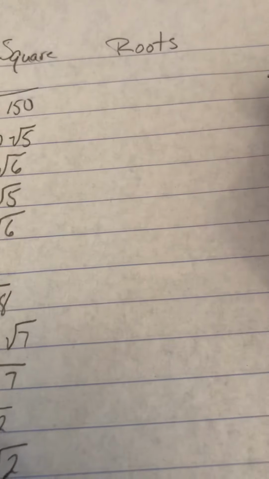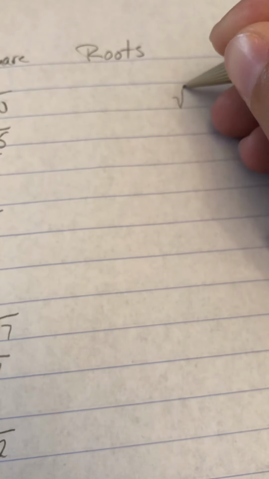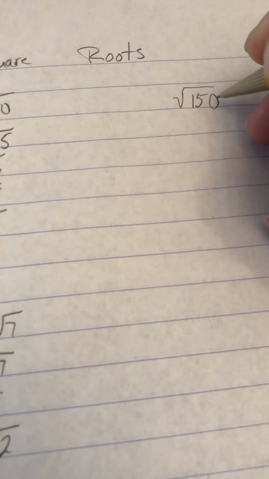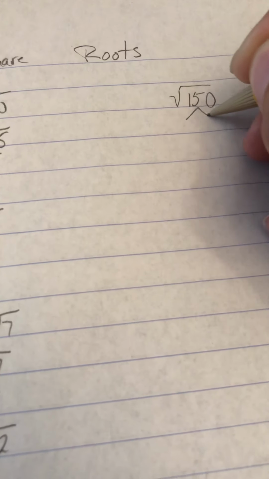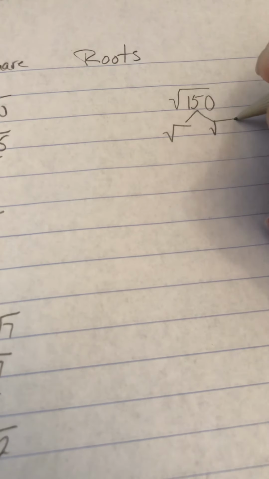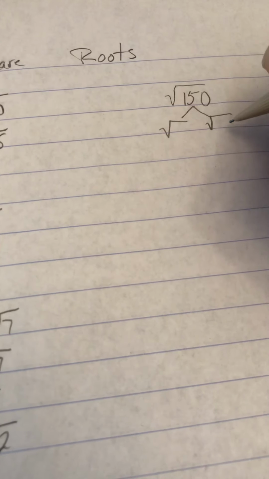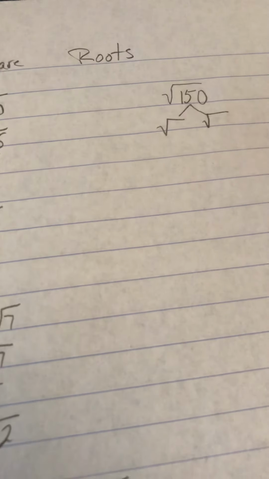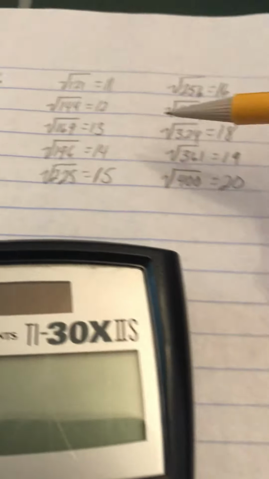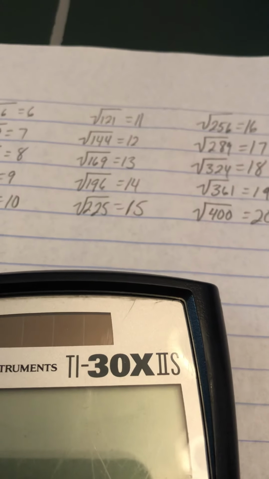So for us to simplify the square root of 150, I have to break it down into two square roots that multiply together to get me 150. This one is going to be a perfect square, and this one is not. This one is going to be in its simplest form. So 150 would be between the square root of 169 and the square root of 144.